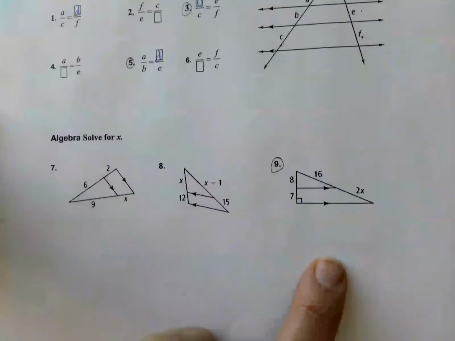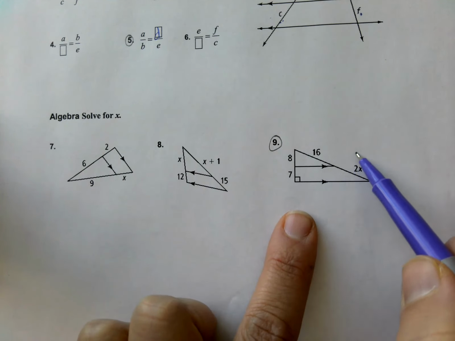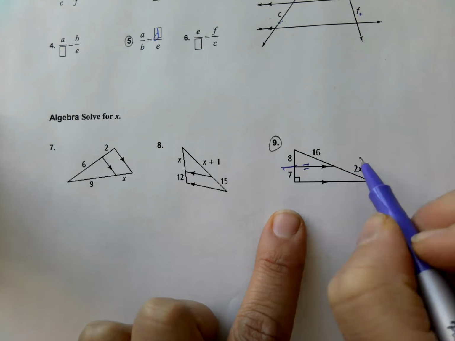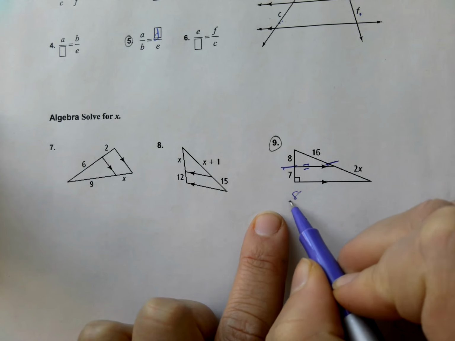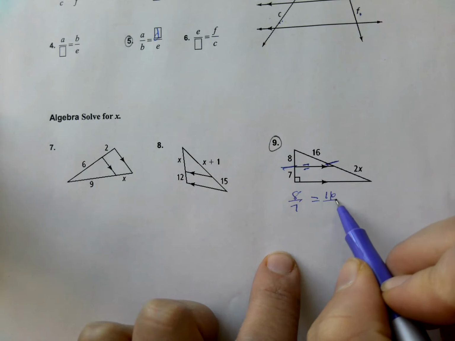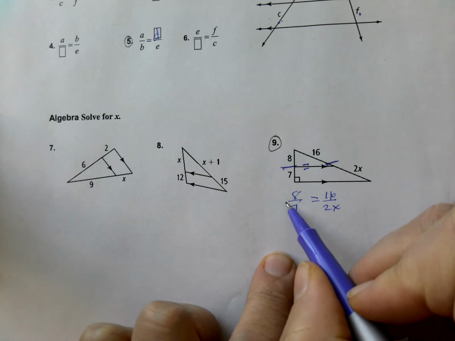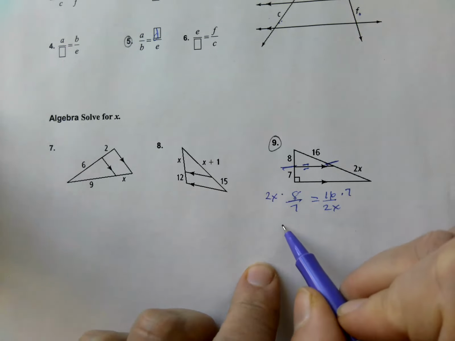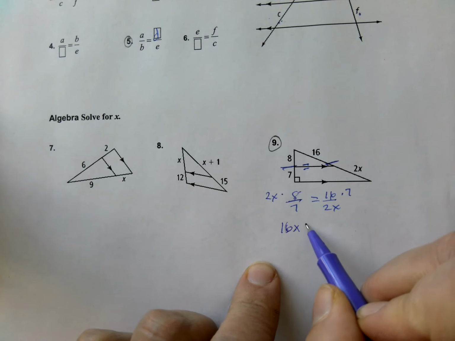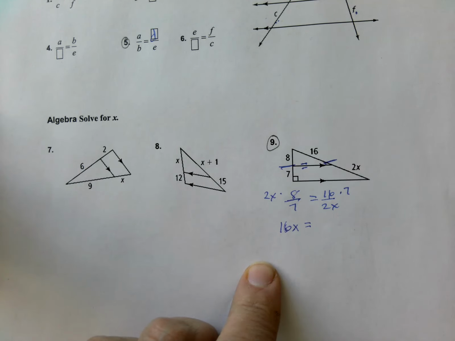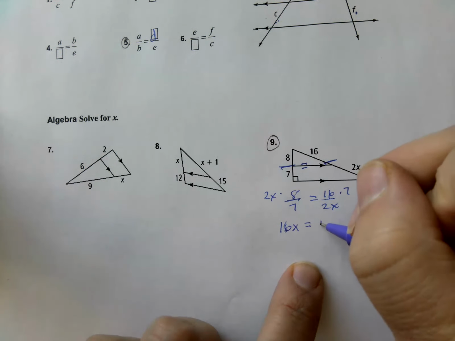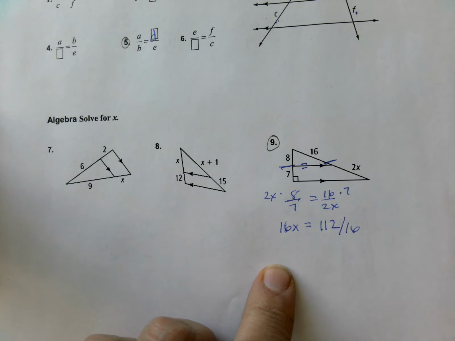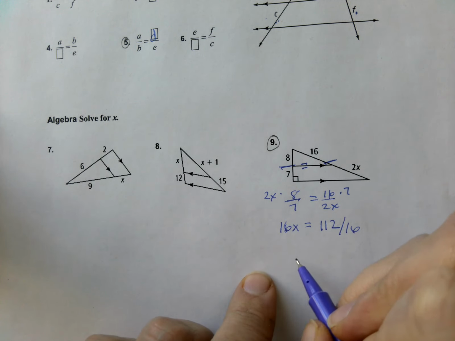So if I look at question number 9, again, you can set up the proportion based on this. So like here's my fraction equal fraction. So I have 8 over 7 is equal to 16 over 2x. You need to get rid of this division. So you need to multiply this side by 7, this side by 2x. So I have 16x is equal to 16 times 7 is 112. Now to get the x by itself, I would divide by 16. Now I get x 7.